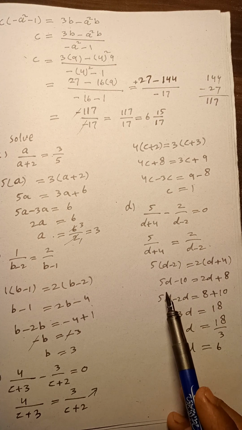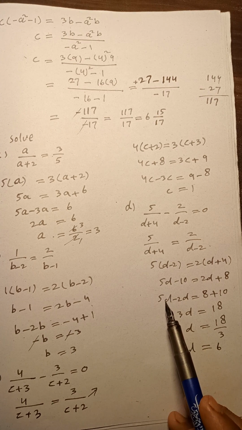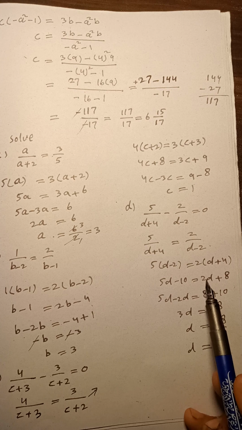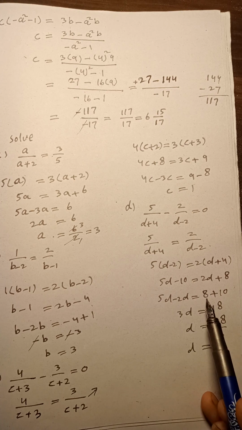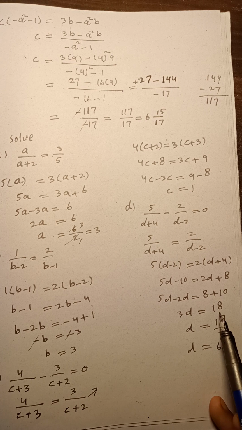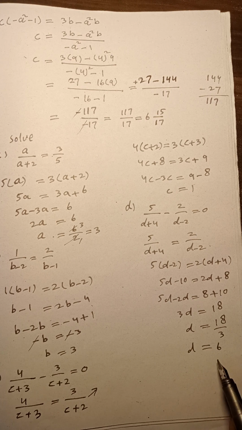Now we will write both the d on the same side, 5d minus 2d, this 2d becomes minus 2d here. Now 8 plus 10, 18, and 3d is equal to 18 here. 3 will be divided on the other side, 18 when divided by 3, the answer is 6 here.